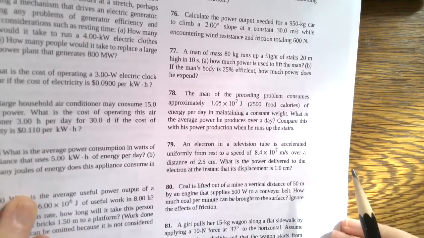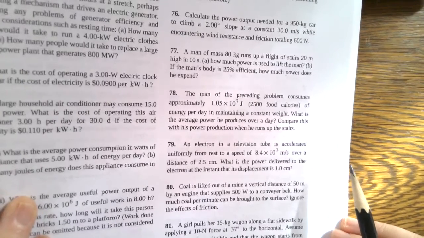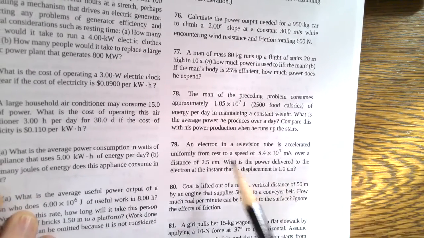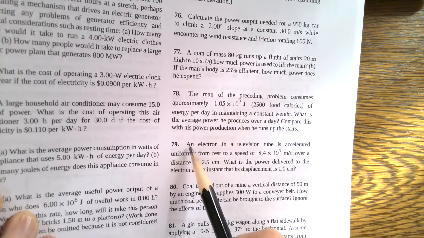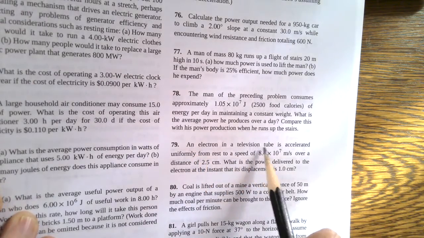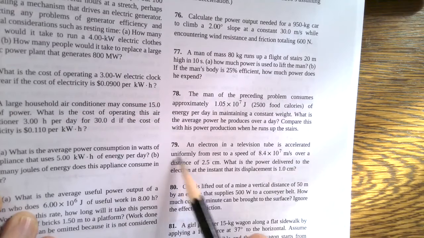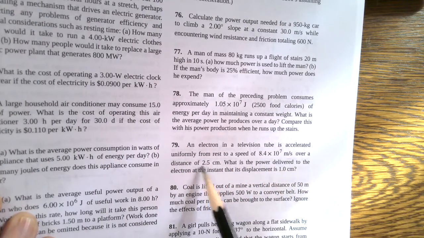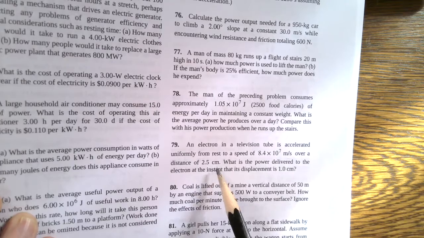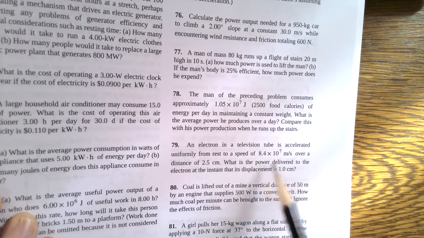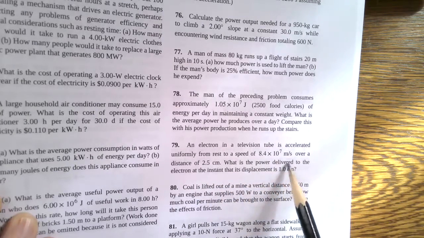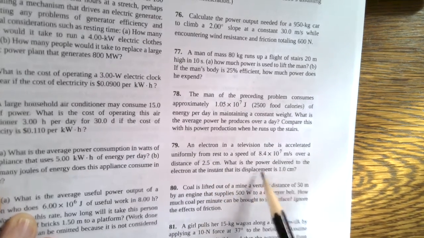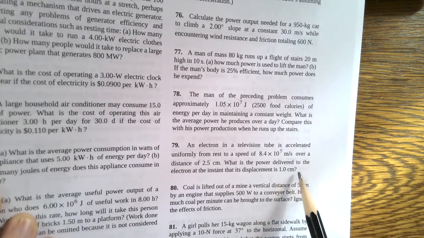This is a problem after chapter 7 in the textbook, a very interesting one. Okay, so let's read the problem first. An electron in a television tube is accelerated uniformly from rest to a speed of blah, blah here over a distance of 2.5 centimeters. And we are asked to calculate what is the power delivered to the electron at the instant when the displacement is 1.0 centimeter.